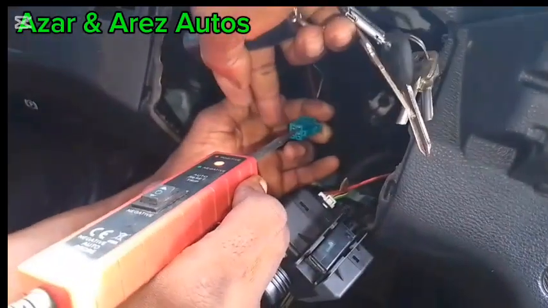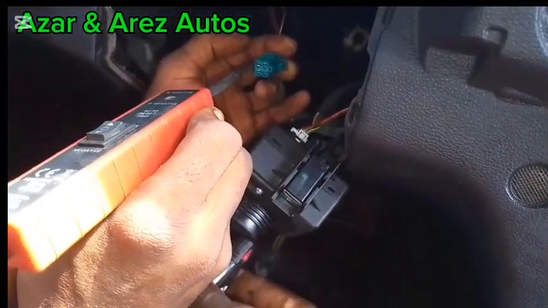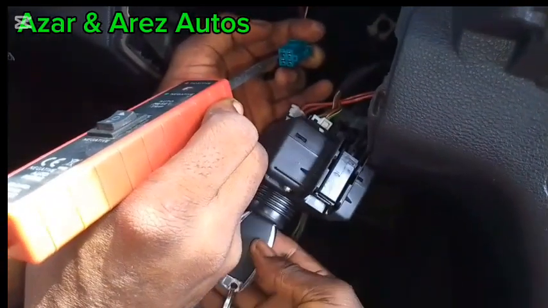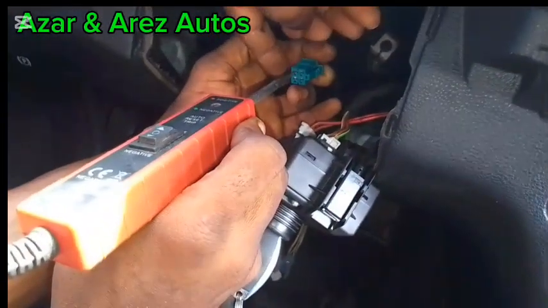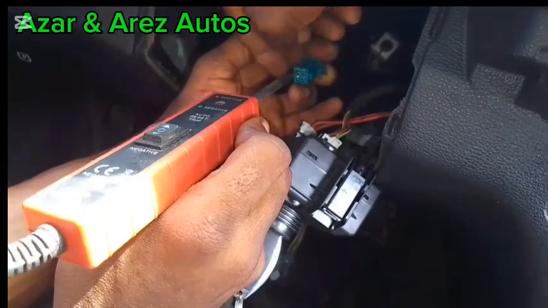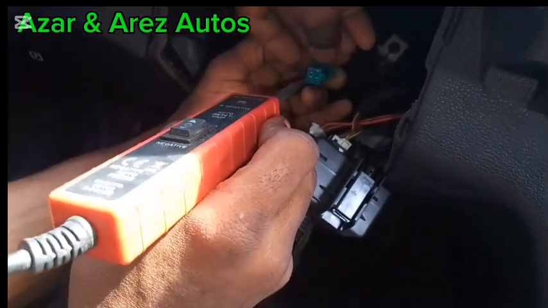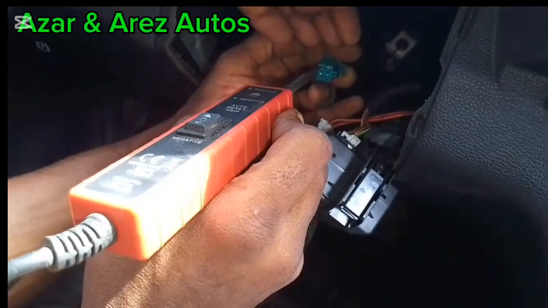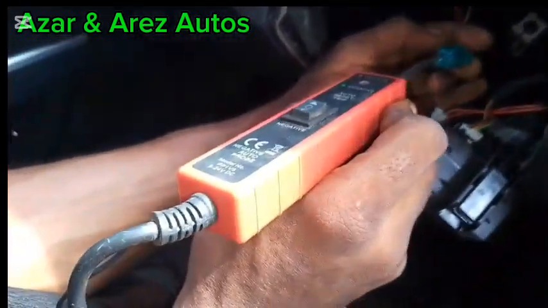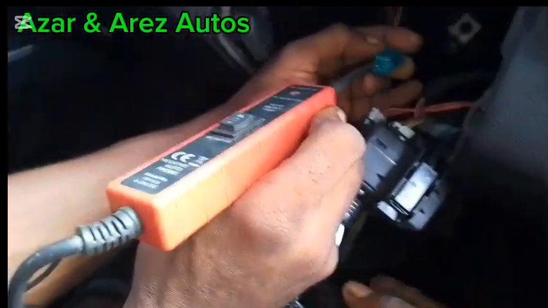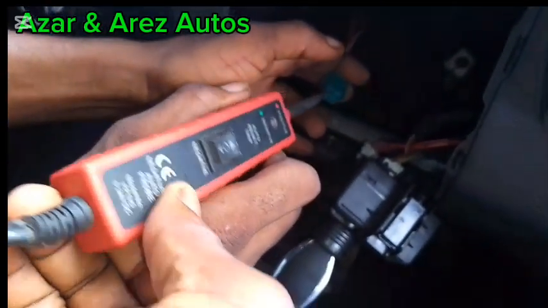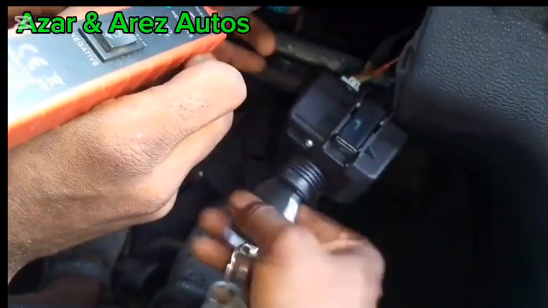Then the next one. Okay, let me turn it on so that we will not see the one that is ground. So this pin is ground. We'll remove it and put it on this one. There you can see this ground. You can see the K9 pin.